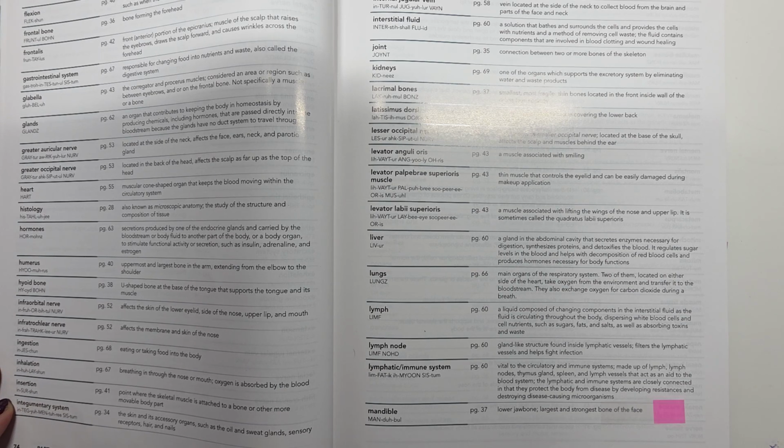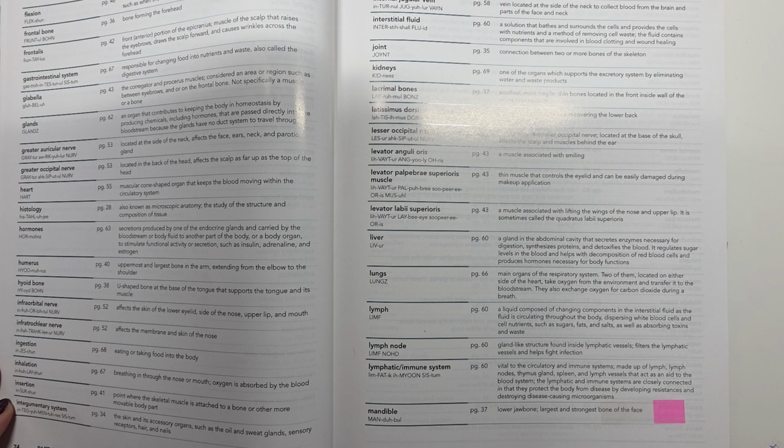Gastrointestinal system, responsible for changing food into nutrients and waste, also called the digestive system. Glabella, the corrugator and procerus muscle, considered an area or region such as between the eyebrows and or on the frontal bone, not specifically a muscle or bone. Glands, an organ that contributes to keeping the body in homeostasis by producing chemicals, including hormones, that are passed directly into the bloodstream because the glands have no duct system to travel through.